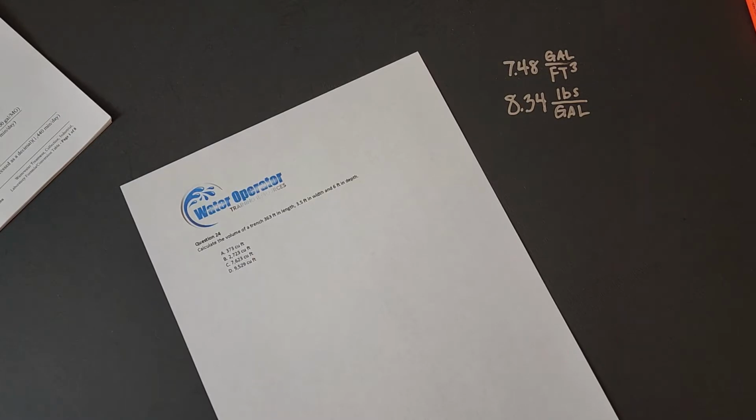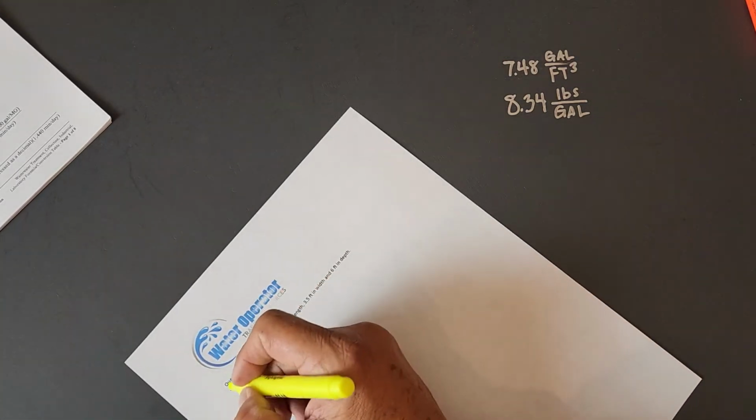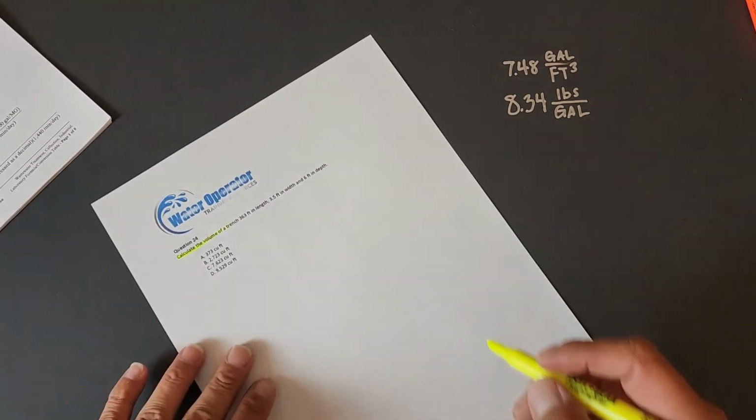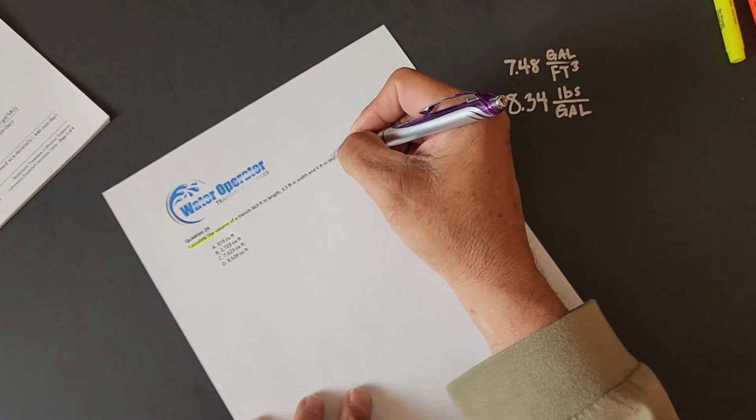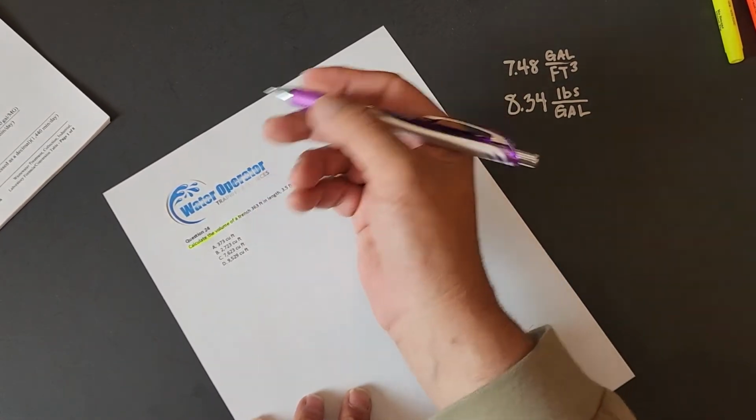Question 24. Calculate the volume of a trench 363 feet in length, 3.5 feet in width, and 6 feet in depth. So we want to calculate the volume of a trench. Well, it's asking for cubic feet.